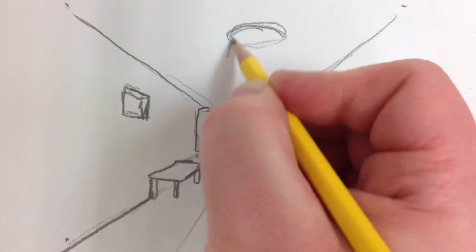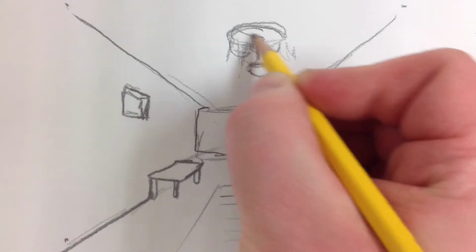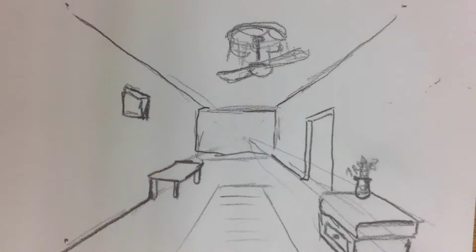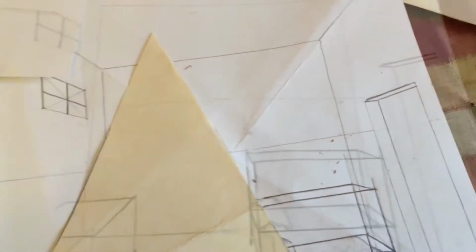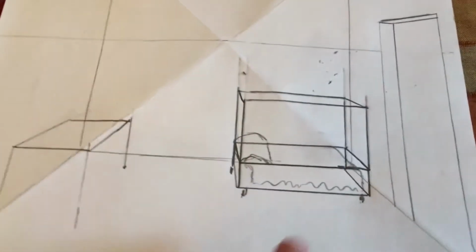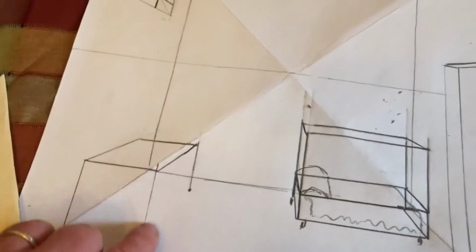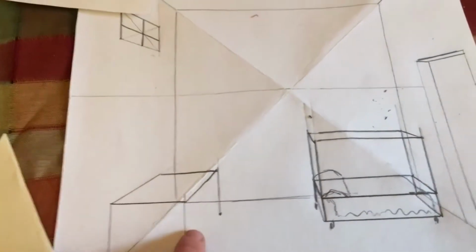The lines that go across just go straight across from left to right. The lines that go up and down go straight up and down. But the lines that go away from you all go to that dot. And that's pretty much how you make sure that a room looks three-dimensional.